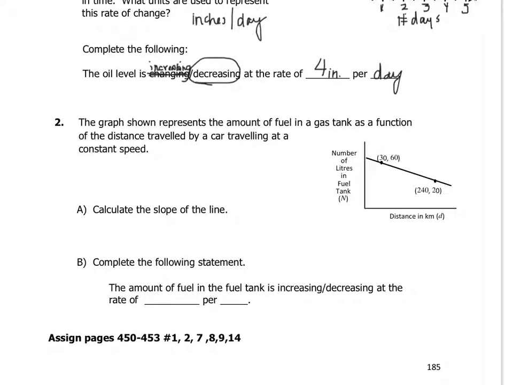And the last example there says the graph shown represents the amount of fuel in a gas tank as a function of the distance traveled by a car traveling at a constant speed. Calculate the slope of the line. So the slope would equal 20 minus 60, y2 minus y1, over x2, 240, minus 30. So that would give you negative 40 over 210. And that would give you negative 4 over 21.